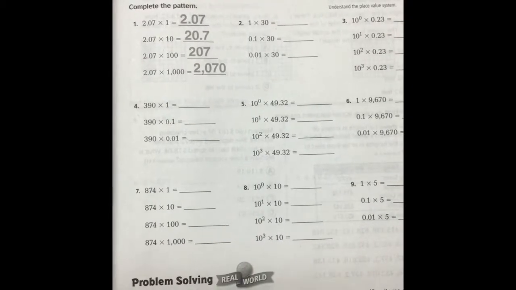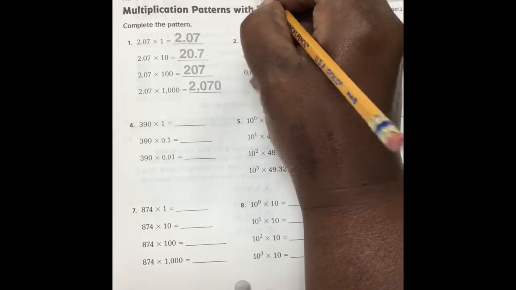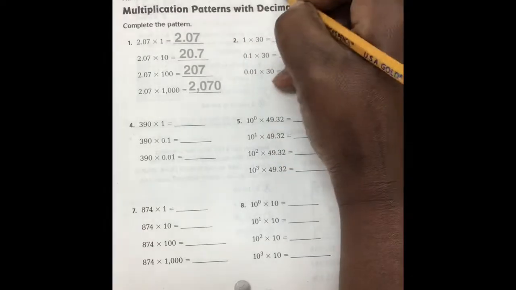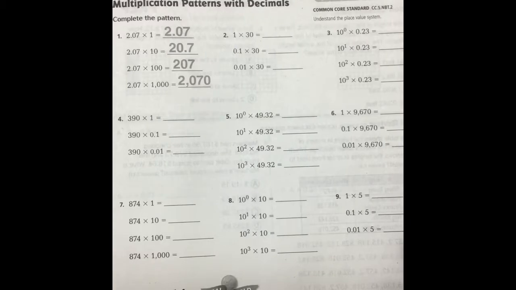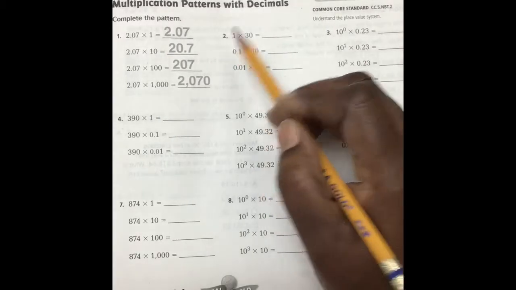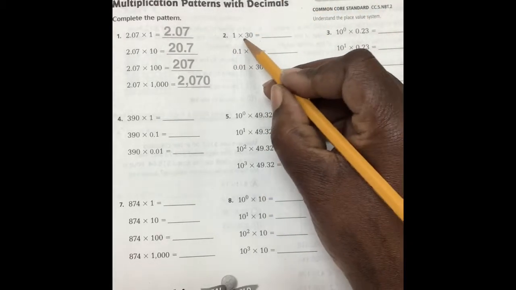Today we're doing 5GO 4.1. Okay, let's begin. On number 2, it asks 1 times 30 equals.